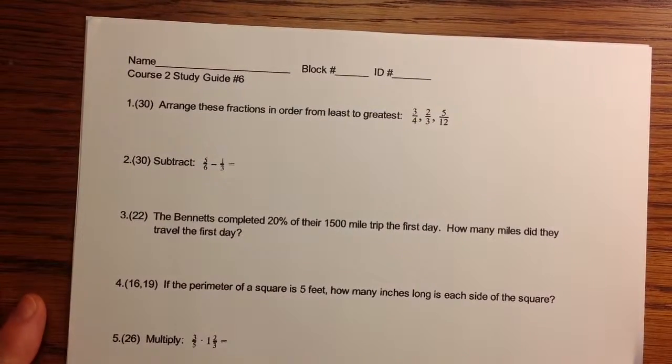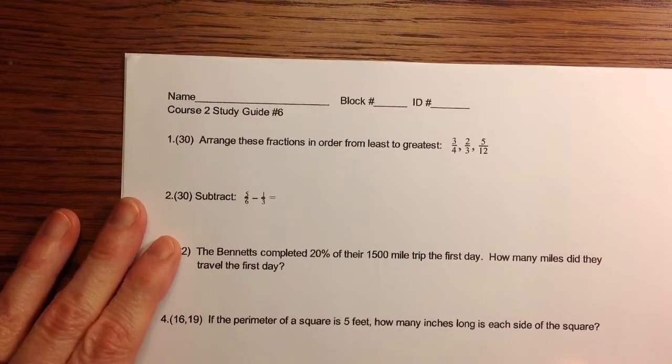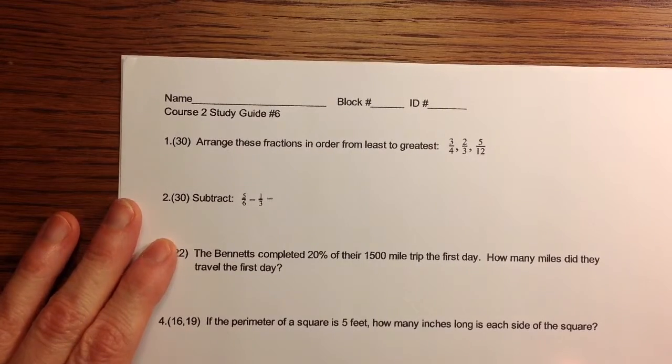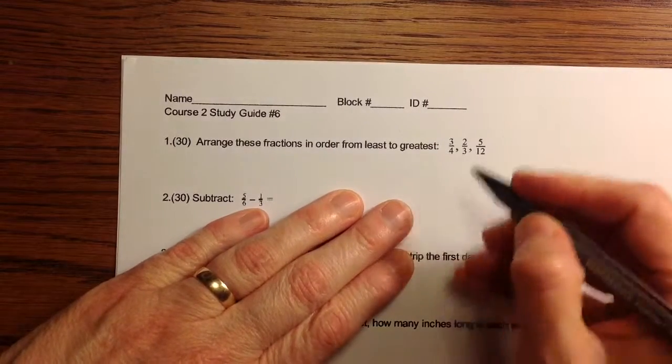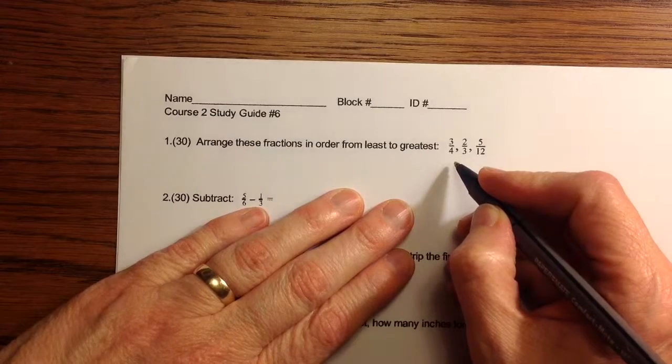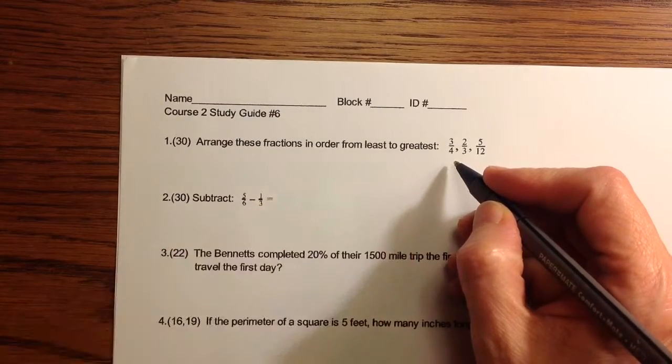Course 2, Study Guide number 6. Number 1. Arrange these fractions in order from least to greatest. Let's put them in order first by getting common denominators.